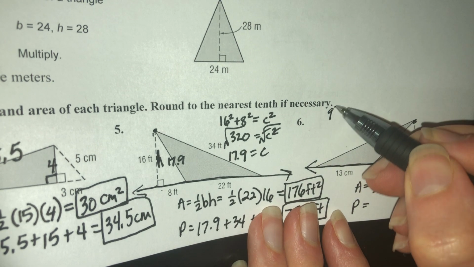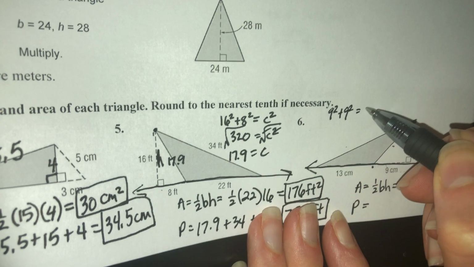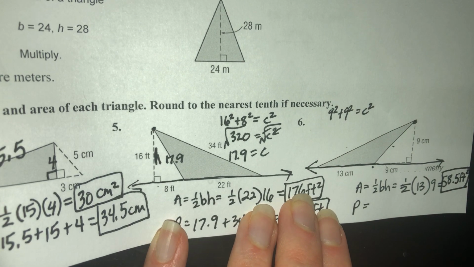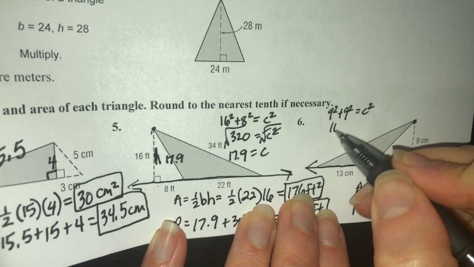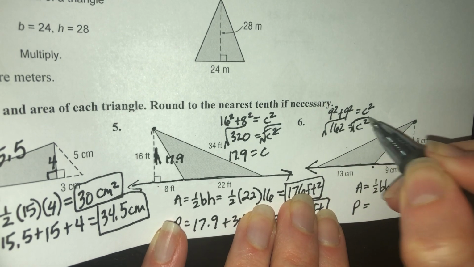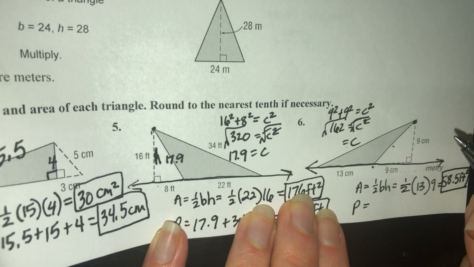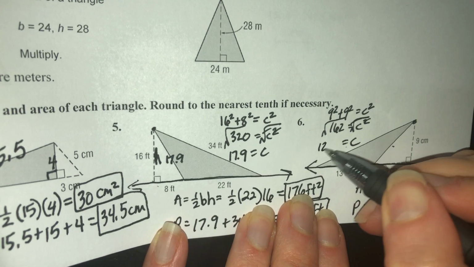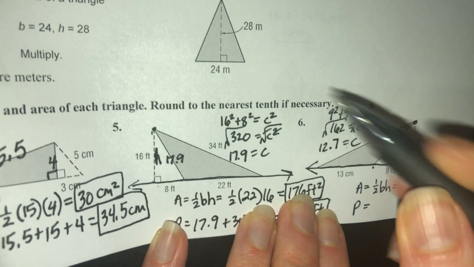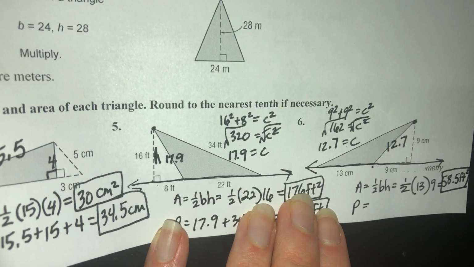We'll go 9 squared plus 9 squared equals c squared. So let's see, 81 and 81 makes 162. And then we're going to take the square root on both sides. The square root of 162 is 12.7. So this side is 12.7, rounded to the nearest tenth, of course.